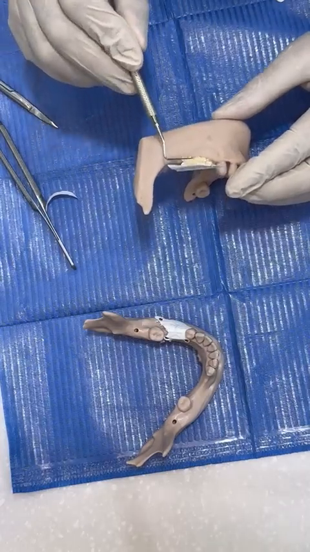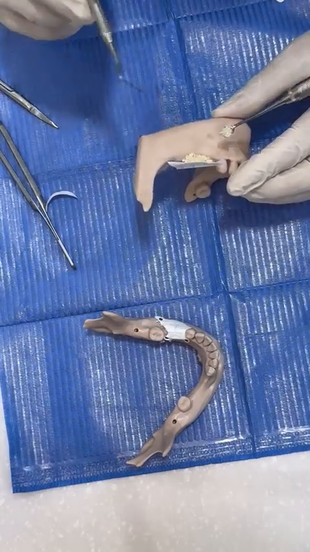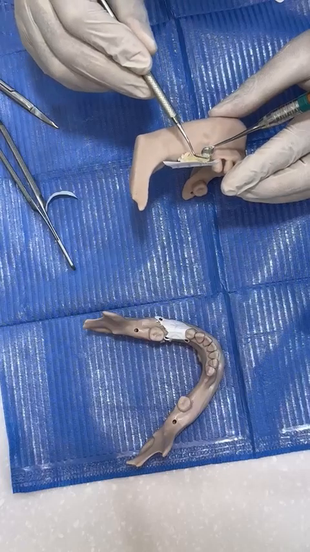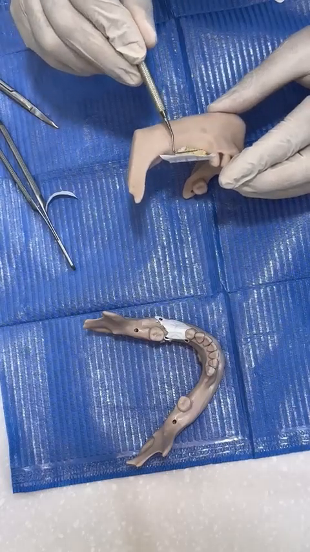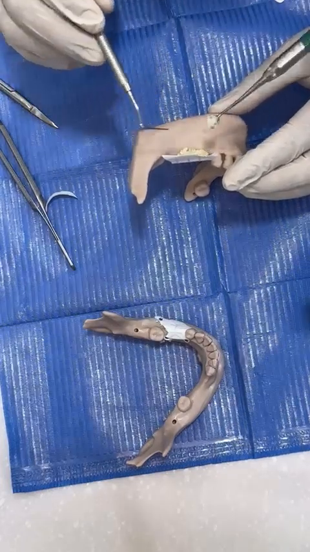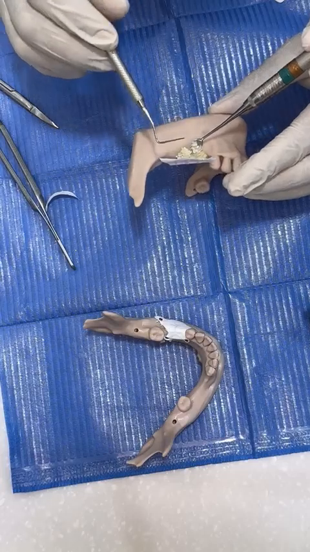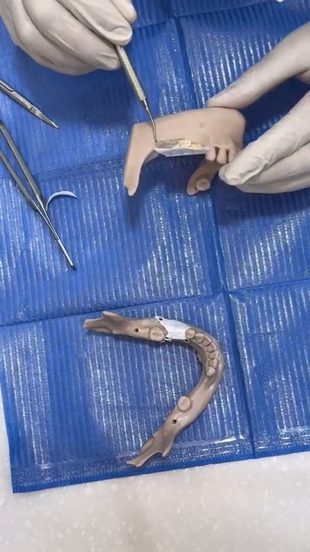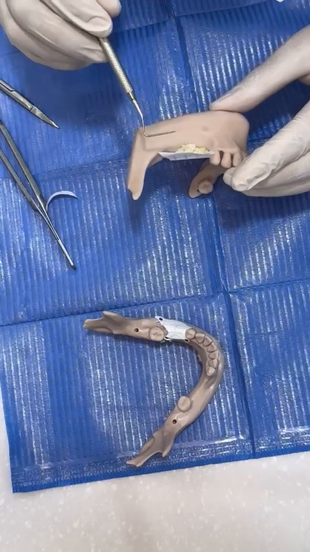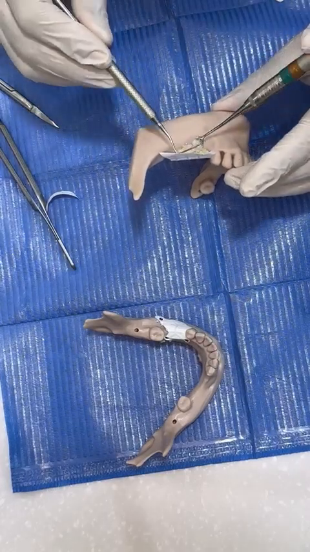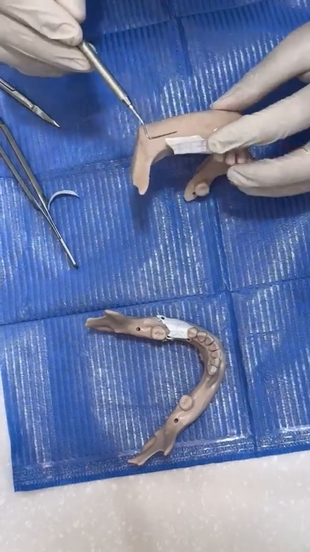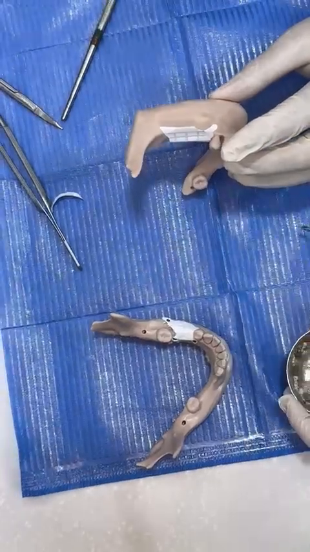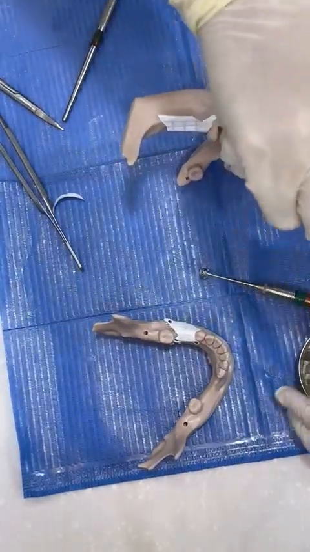More, please. Give me some more. Okay. Very good. Now you can mix more graft. Put more graft here.